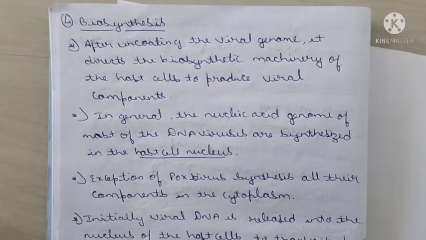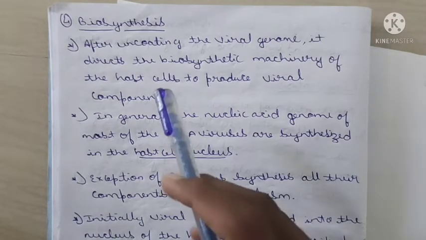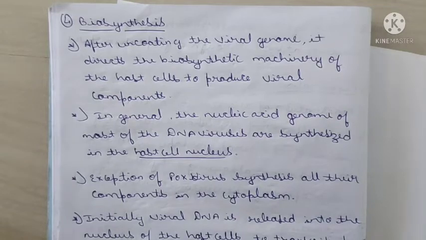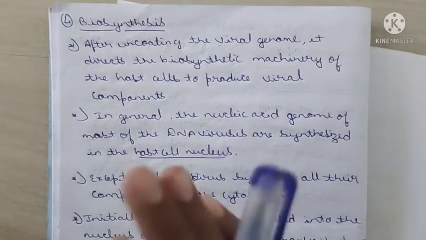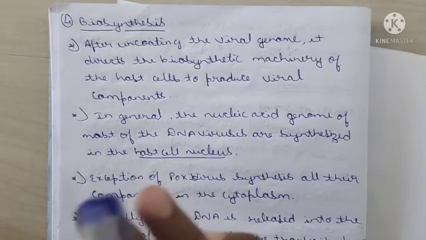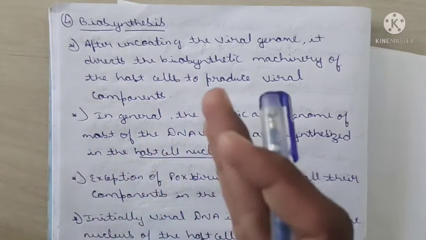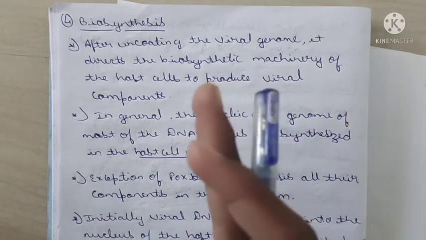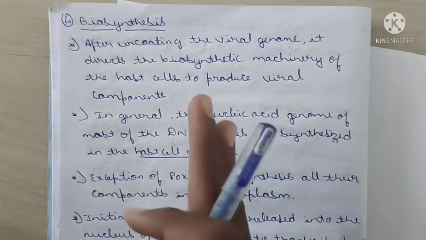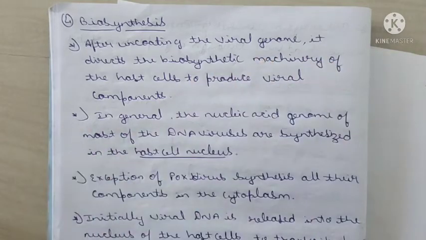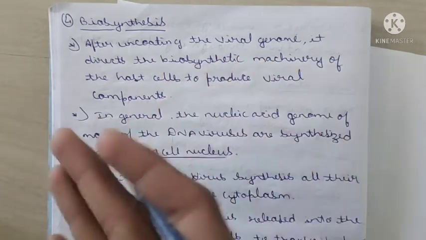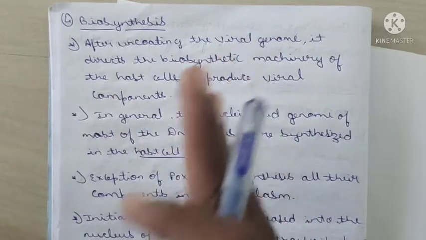Yes, the next one is, in general, the nucleic acid genome of most of the DNA viruses is synthesized in the host nucleus. I have told you, my dear brothers and sisters, the nucleic acid, meaning the genome of most of the DNA viruses, is synthesized in the host. Basically, the host nuclear cell helps to give biosynthesis for the viruses. They give food, they give shelter, everything is given by the host only.